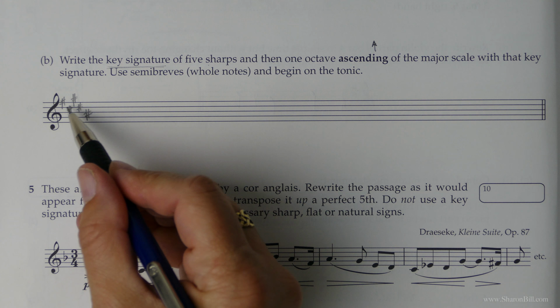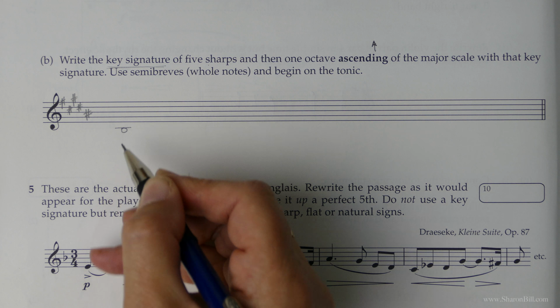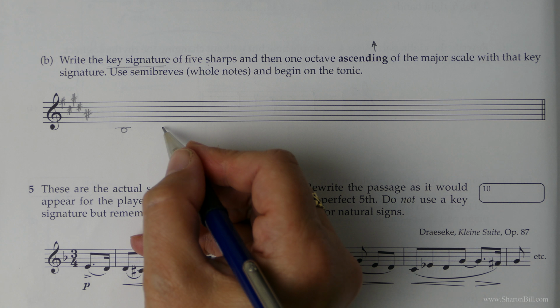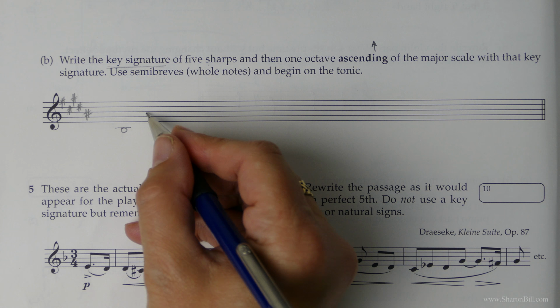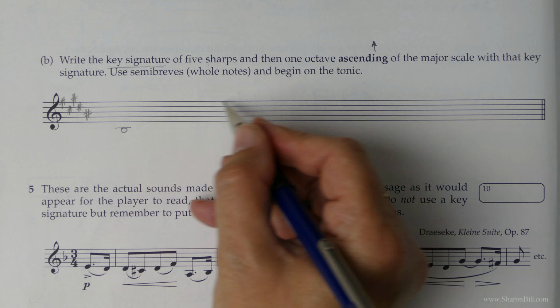And so here's our key note, and now we've got that, we need to go upwards. So I've started quite low. You could start higher and have your ledger line up here, either way, it's okay. And so I'm just going to keep going in step. And that's job done. Let's crack on with the next one.